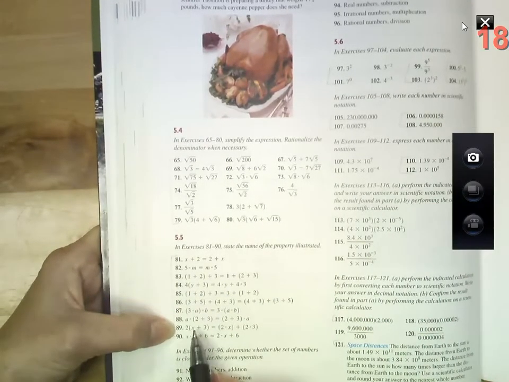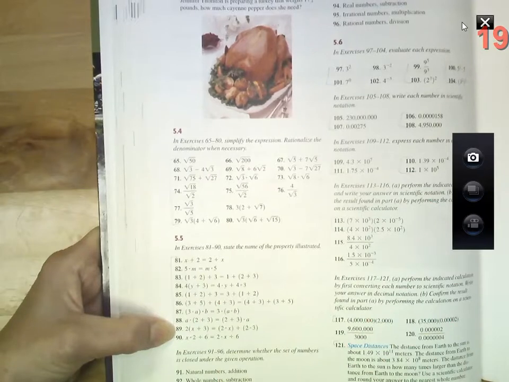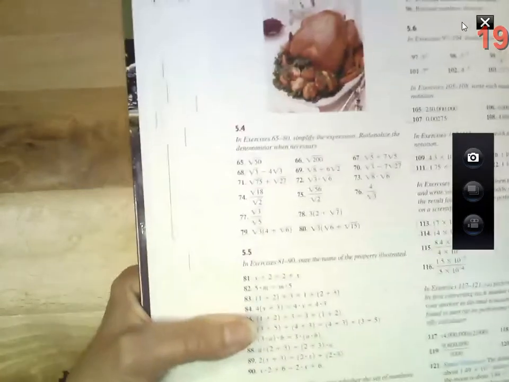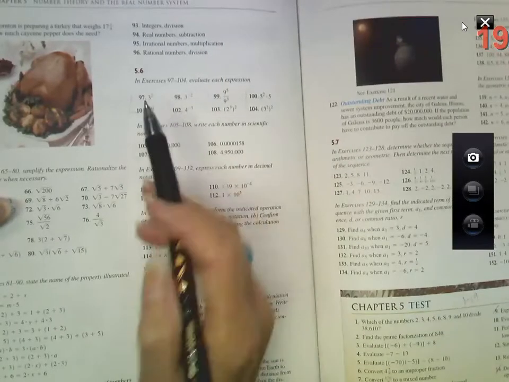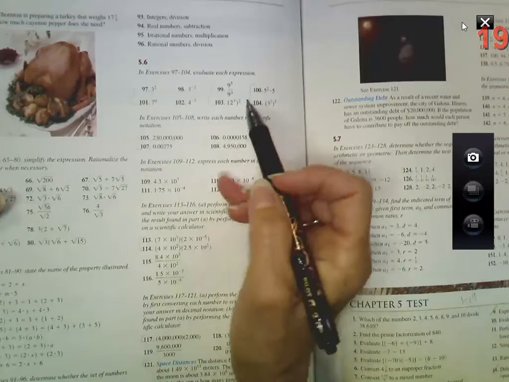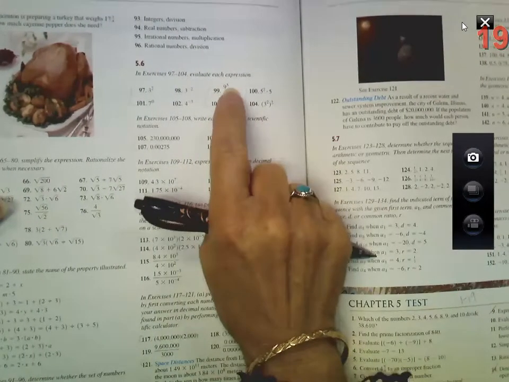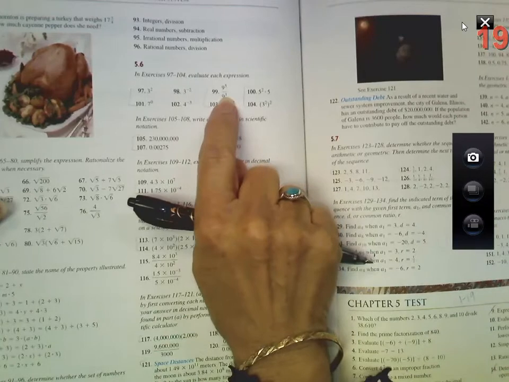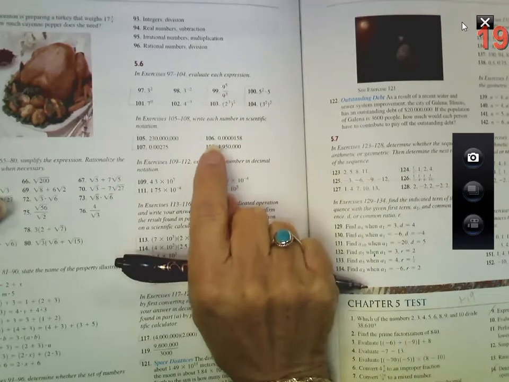When you have a number outside the parentheses, and you say the outside one times the first one plus the outside one times the second one, that's the distributive property. Okay. All right, then on 5-6, you had to evaluate each expression. So 3 squared means 3 times 3, or 9. When you have the same base and you have exponents, your rule is to subtract. So 5 minus 3 is 2, 9 squared, or 81.